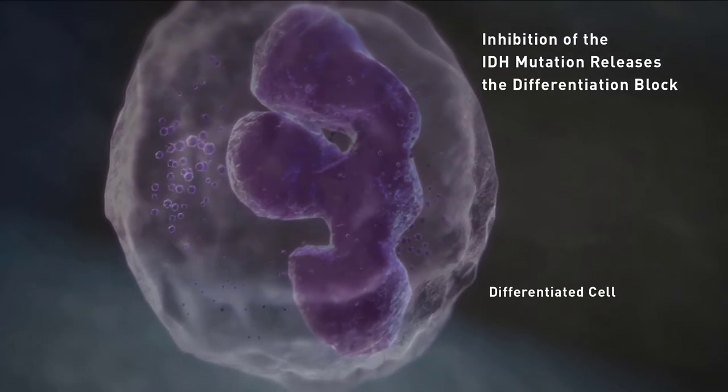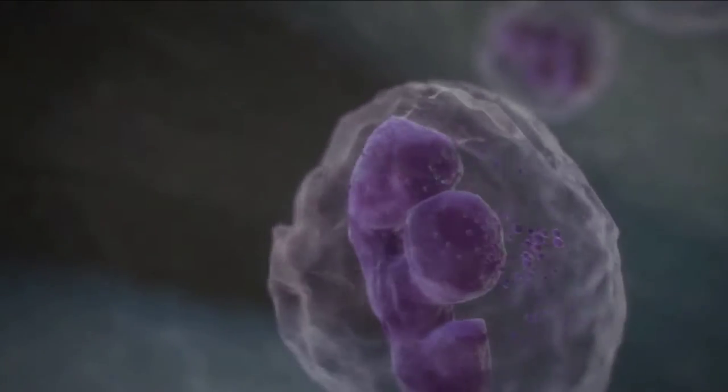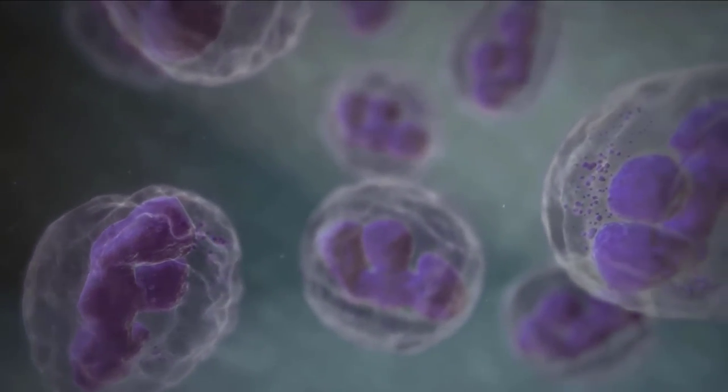IDH mutation inhibition may have important implications for cancer cells with IDH mutations, and investigations are underway to determine their clinical potential.